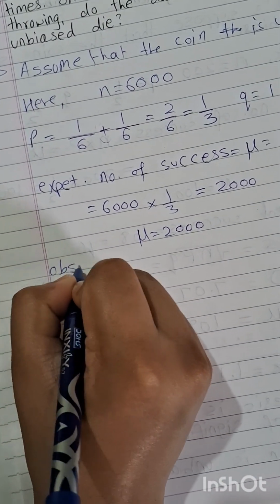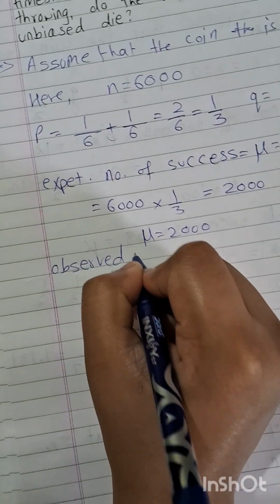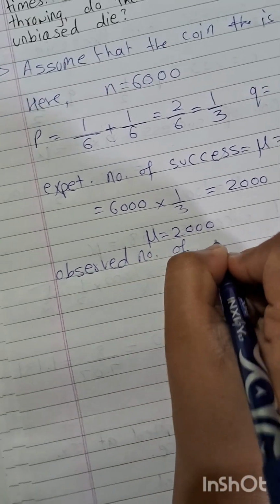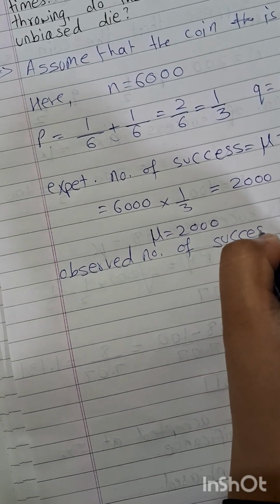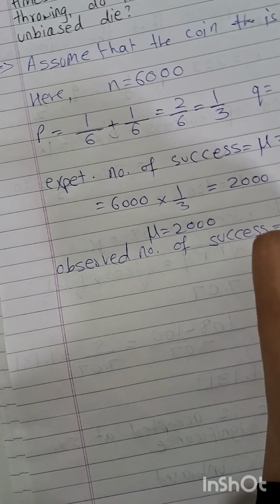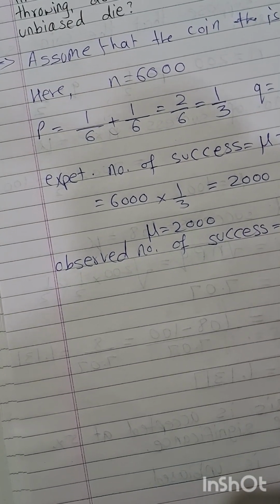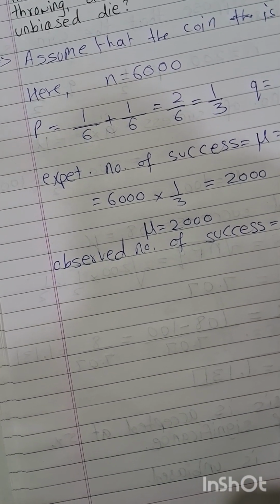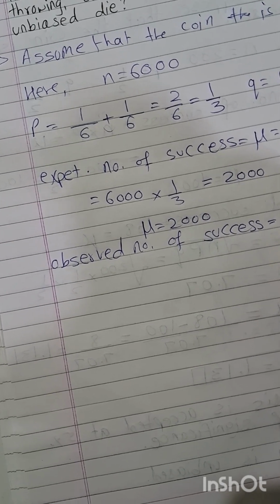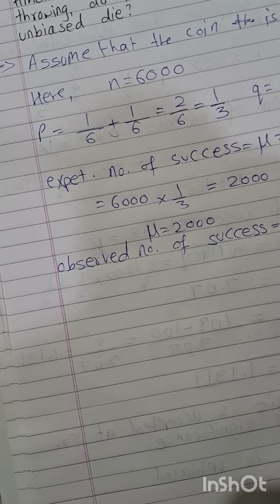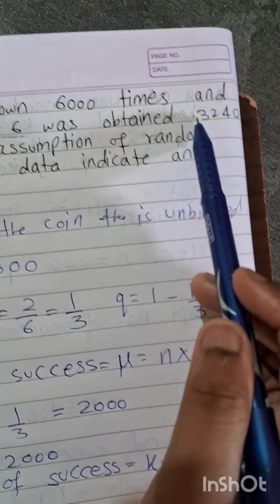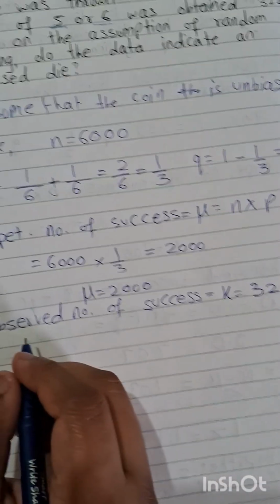Now observed success, which is equal to x, which is equal to 3240, which is given here in the question.